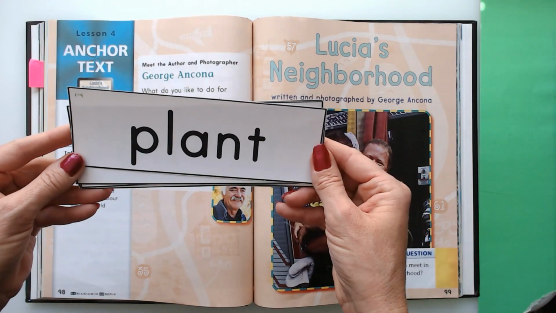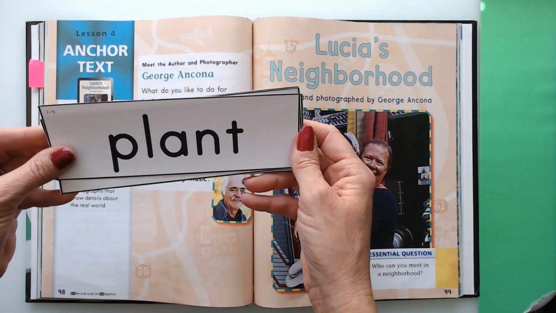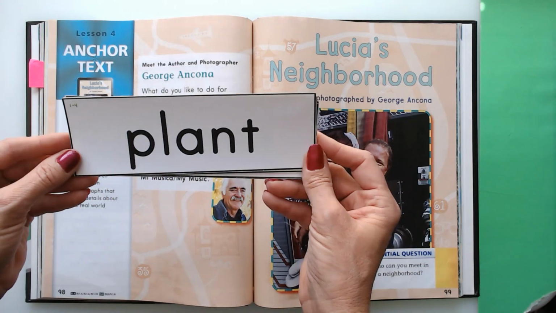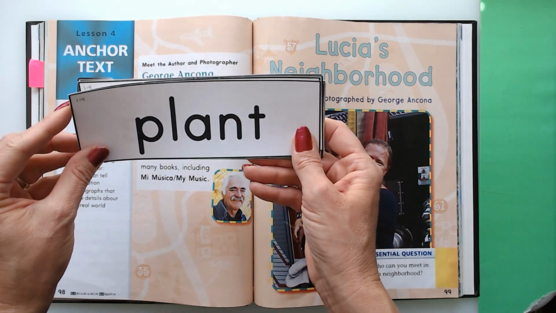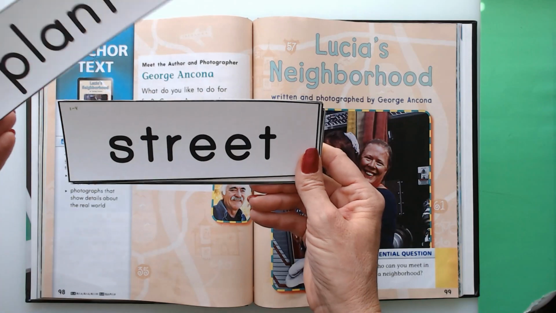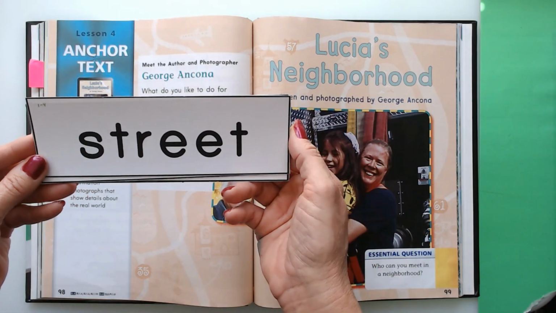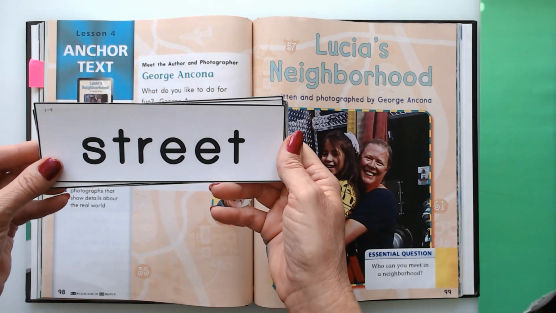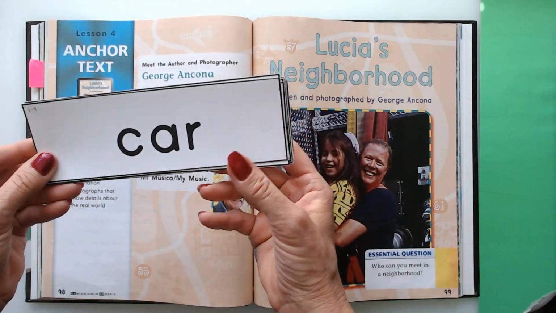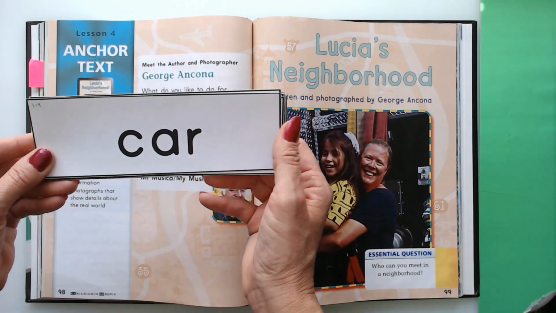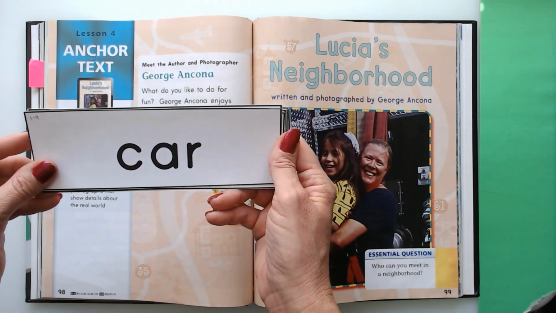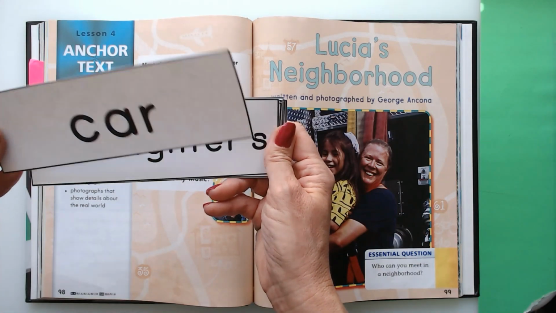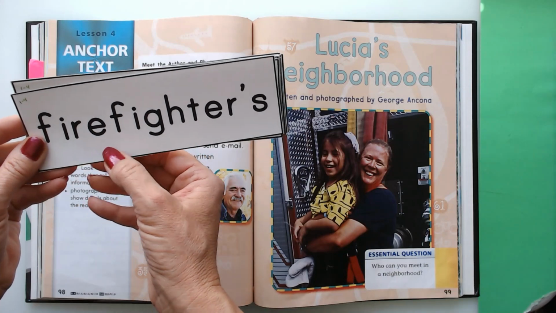Then we have plant. That's a living thing like a flower or a tree. Not a living thing like an animal. A plant. It has roots in the ground. A plant. Street is another story word, and that's just like a road in a city or a town. A street. This word you have to read says car. A machine with 4 wheels. It has an engine in it to make it go. Car.